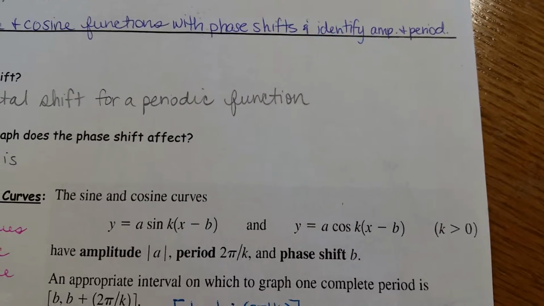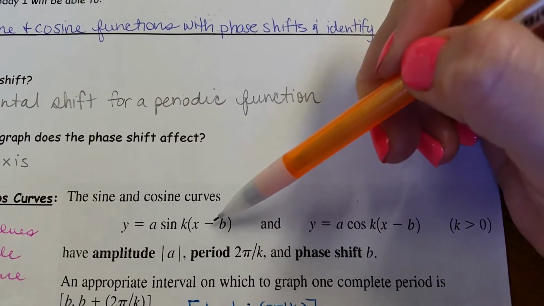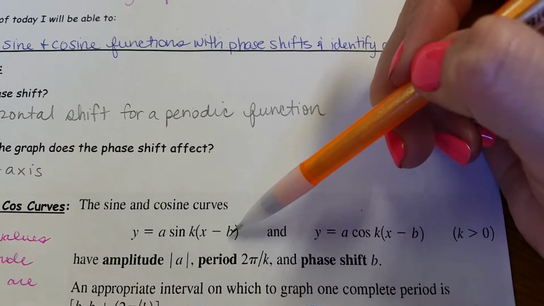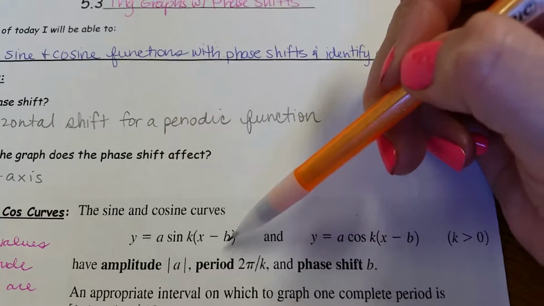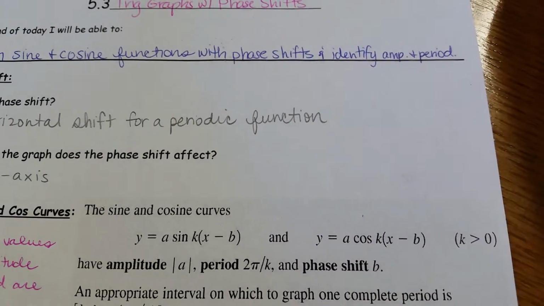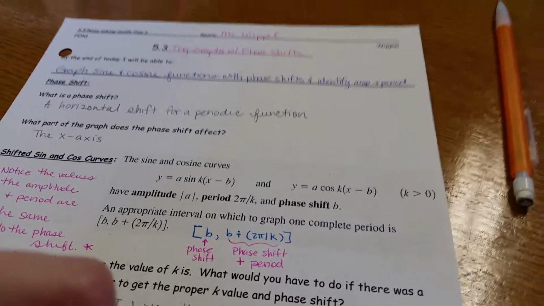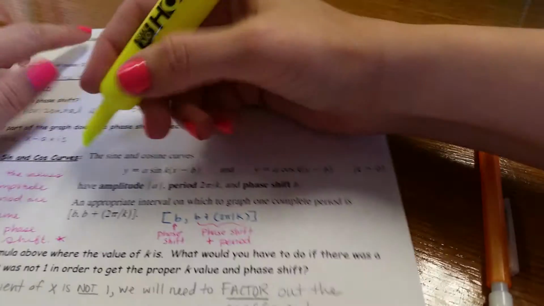And then if anything is added or subtracted to the x value, that will be your phase shift. Now notice that in the equation it says minus b, which is the same thing as the opposite of b. So if you saw x minus pi over 2, it means it would be going pi over 2 to the right. And if you saw plus, it means it would be going to the left, because that would be like minus a negative.